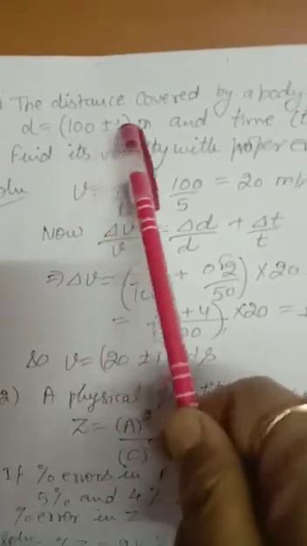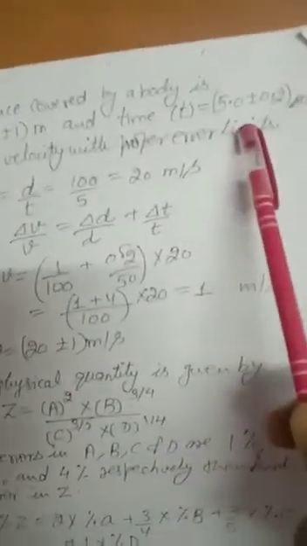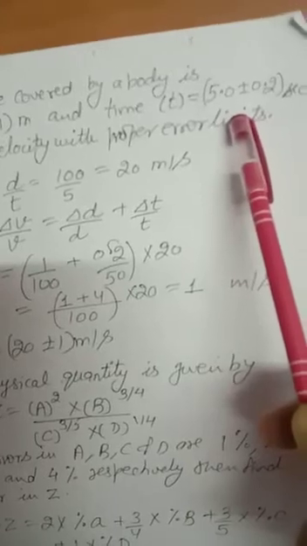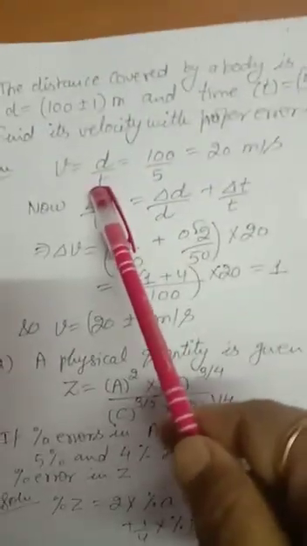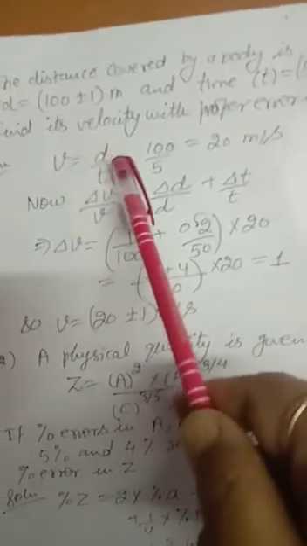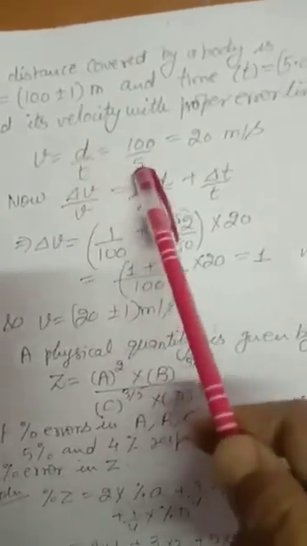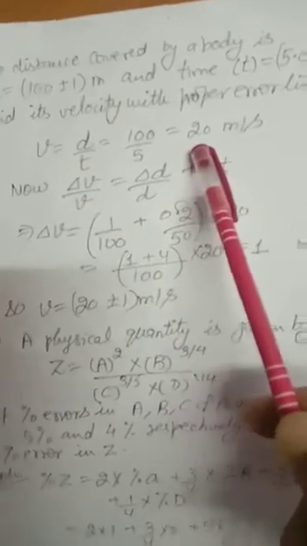Say the distance covered by a body is given by 100 plus minus 1 meter and the time taken for covering the distance is 5 plus minus 0.2 seconds, and the question is saying, find the velocity with proper error limits. So we will calculate the velocity by the normal formula, velocity is distance upon time, or in this case we can say displacement upon time. That way we get 20 meter per second.